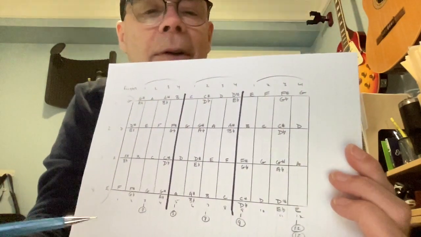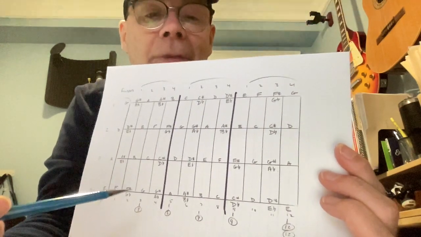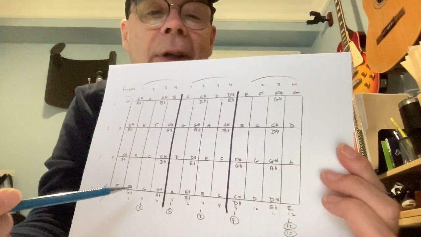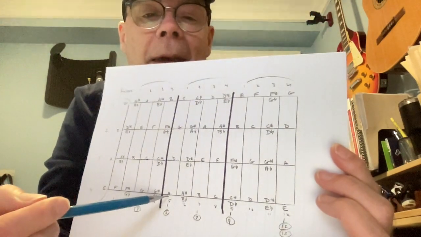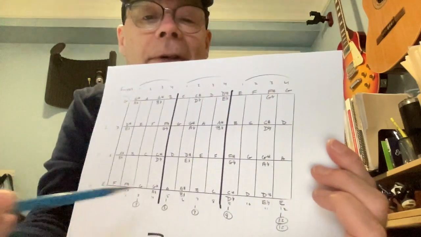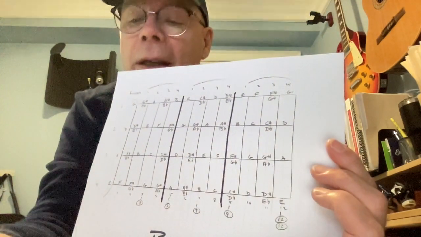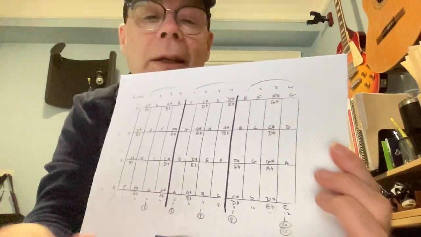So we'd be starting down here with E and F, and we wouldn't play F sharp, G flat. We'd leave it out because it's not part of the key of C. We'd play G, not G sharp, A flat. We'd play A, not A sharp, B flat. Now this is easy on the piano because we would just leave out all the black keys and only play the white keys, or in some keys we'd play some black keys along with the white keys.